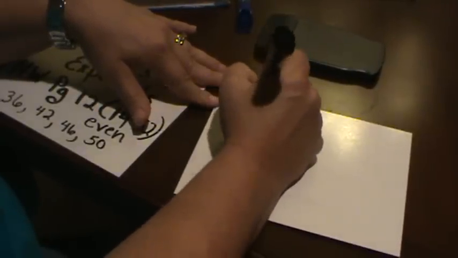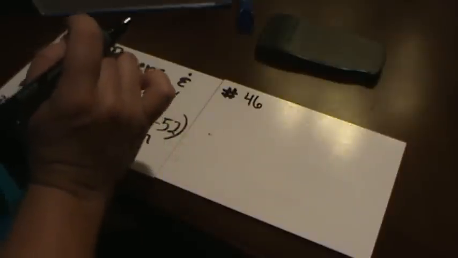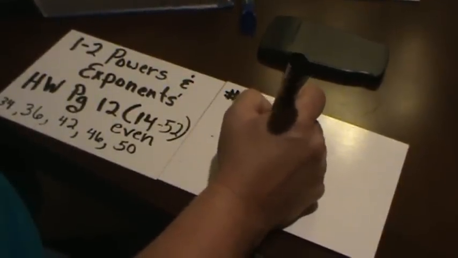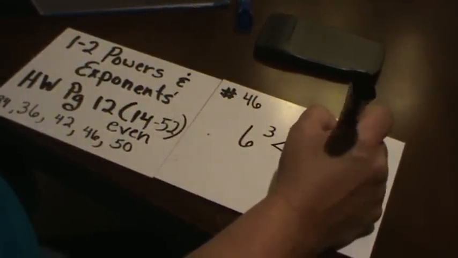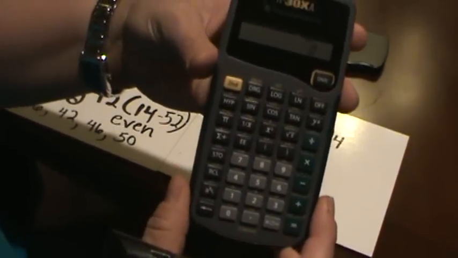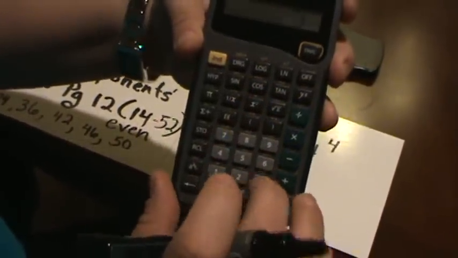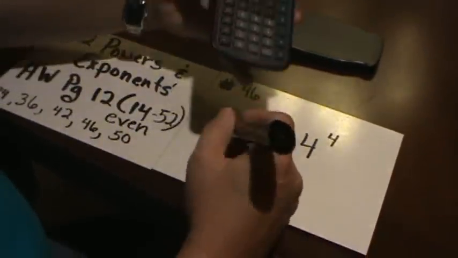Now let's do number 46. Number 46 says, it's the same type of question. 6 to the 3rd is less than 4 to the 4th. Well, again, I take my calculator and we always hit the clear button. Remember that. We want to start out fresh each time. And I'm going to hit 6, y to the x, 3, equal, and I get, well, 6 cubed is 216.